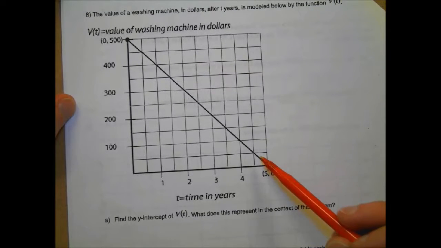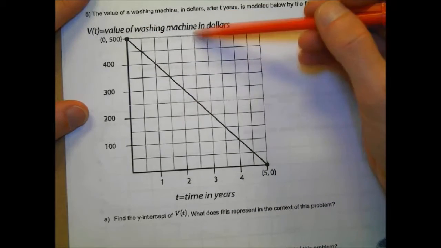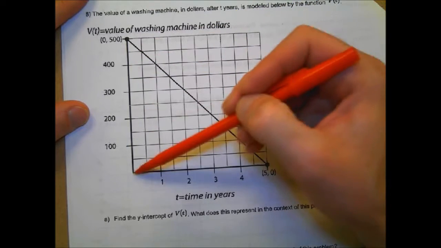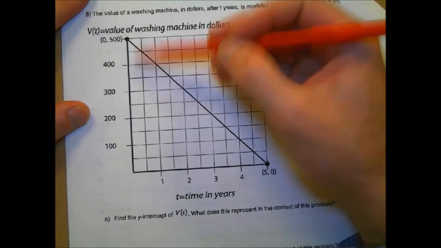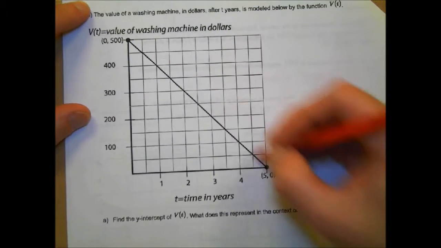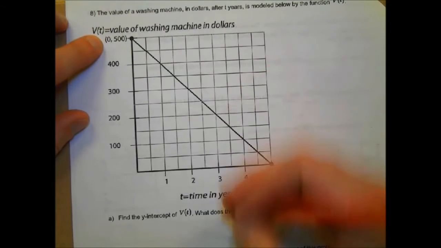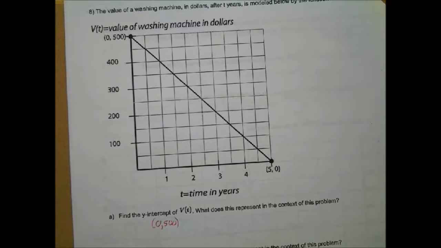Up in here? Okay, so remember the y-axis is actually not in the middle here. We're only showing you the first quadrant. This is the y-axis, and this is the x-axis. So, where does this line actually cross the y-axis? At what point? It does, right up here. See that? So, yeah, (0, 500). Yep. (0, 500).